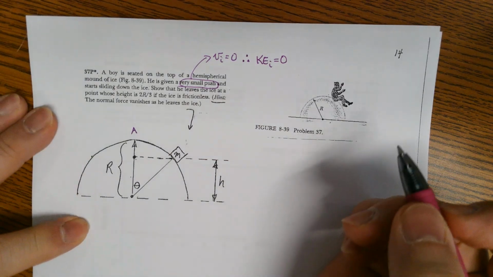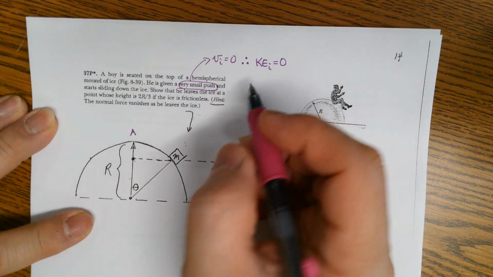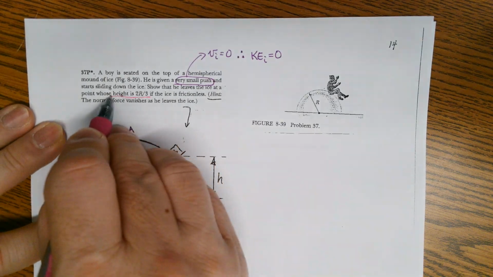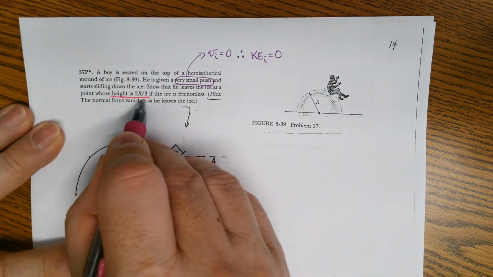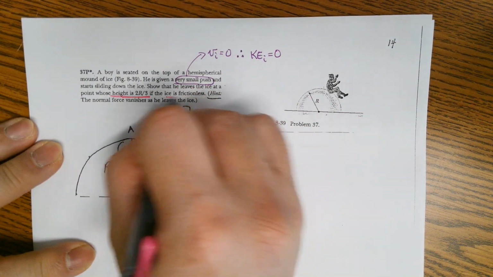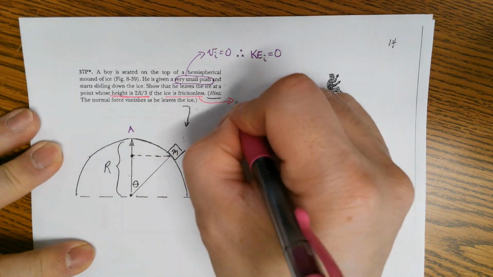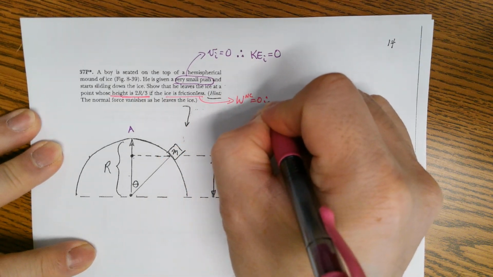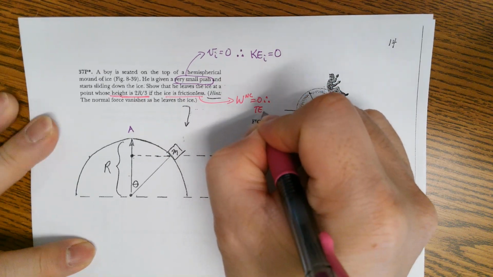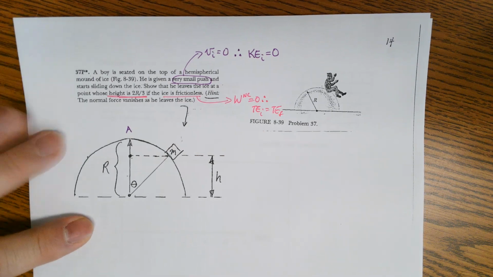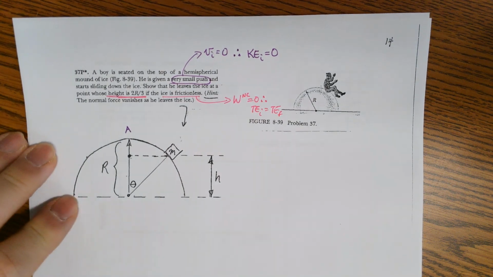Now, it slides down the ice, and we're to show that he leaves the ice at a point whose height is this much. When he reaches this height, his butt is not contacting the ice anymore. And it is frictionless ice, therefore work done by non-conservative force is equal to zero. Therefore, we can use total energy initial equals total energy final. So those are given to us.